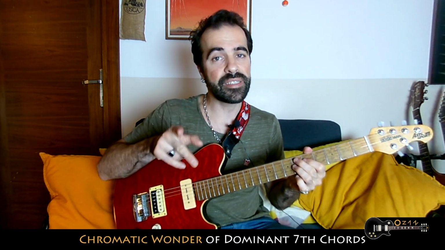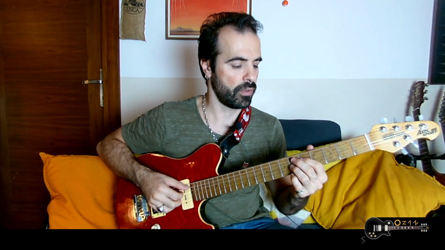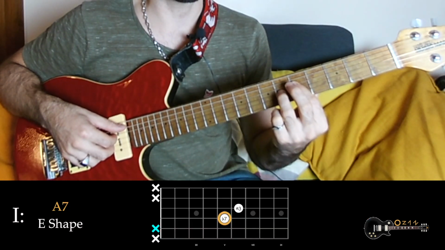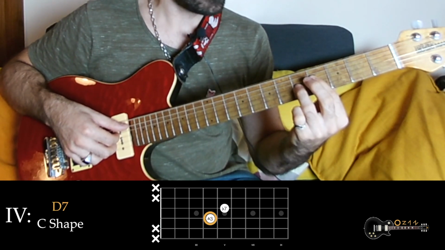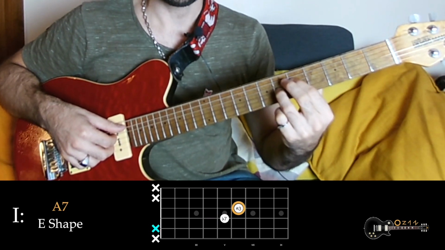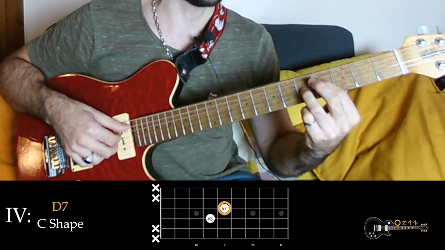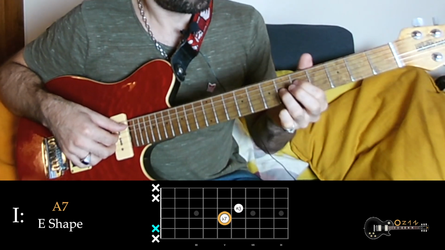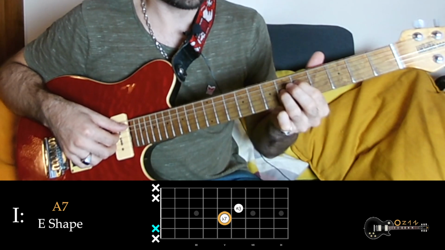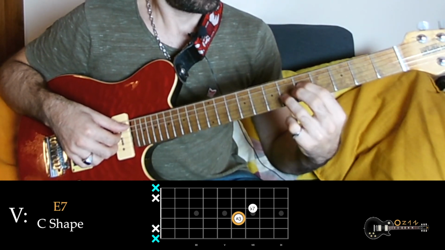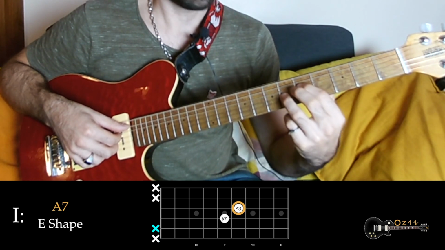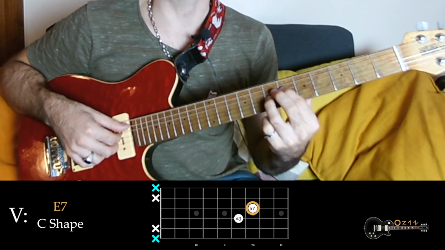Of course, when we move chromatically, we change the positions of the degrees. So, the flat 7 of A goes to the 3 of D, the 3 of A goes to the flat 7 of D. And again, the flat 7 of A goes to the 3 of E, and the 3 of A goes to the flat 7 of E.